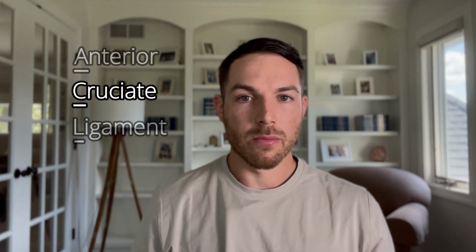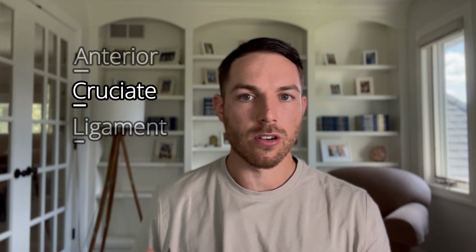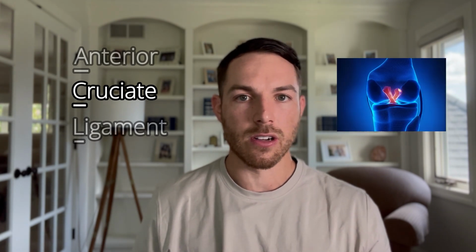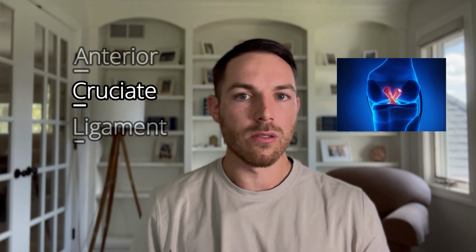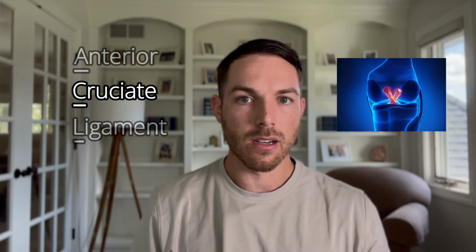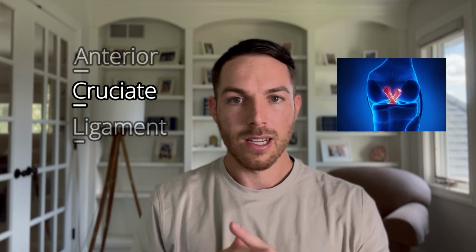Now we have the term cruciate. In anterior cruciate ligament, the cruciate part just means cross. That word is actually Latin for cross. When I look at the model, you'll see this, but essentially those two ligaments we talked about, the ACL and the PCL, form a little bit of a cross inside the joint.